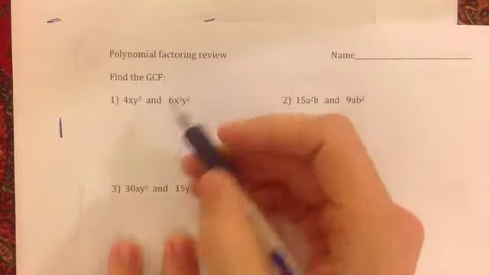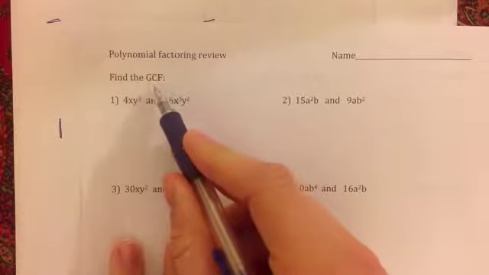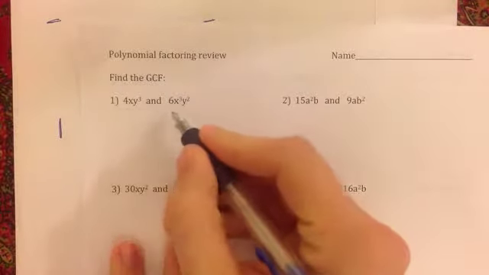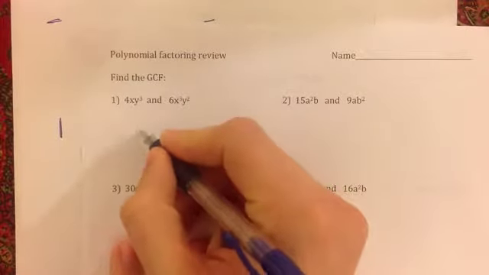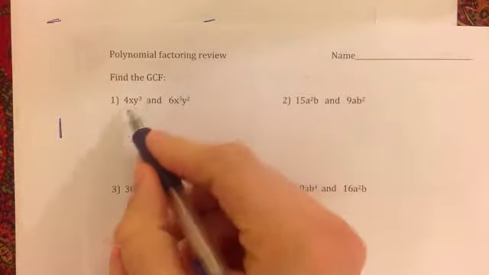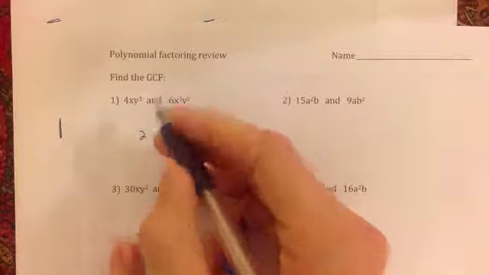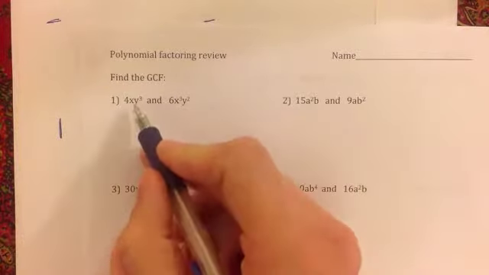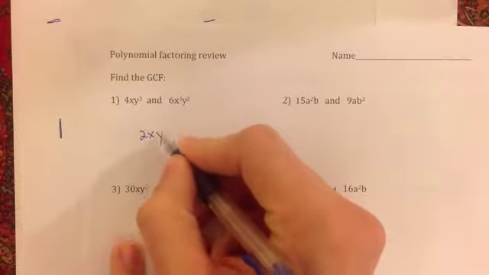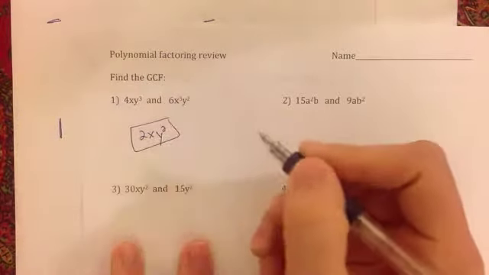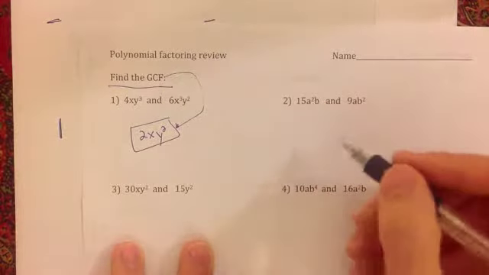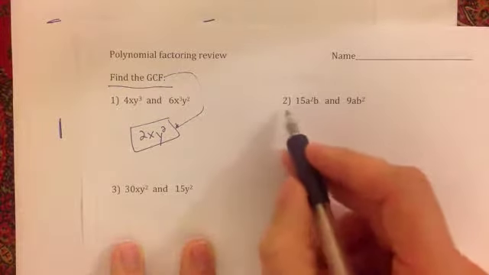Working these out, when we're finding the GCF, all we're doing is finding what goes equally into both terms. I've got a 4 and a 6. 2 is going to be the biggest thing that goes in. I've got an X and an X cubed. X is going to be the biggest thing that goes in. I've got a Y cubed and a Y squared rather. Y squared is the biggest thing that's going to go in. When we're finding the GCF, all we're doing is finding the biggest thing that goes into both terms.